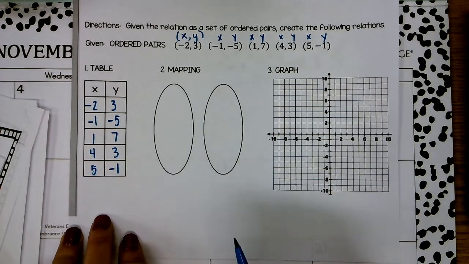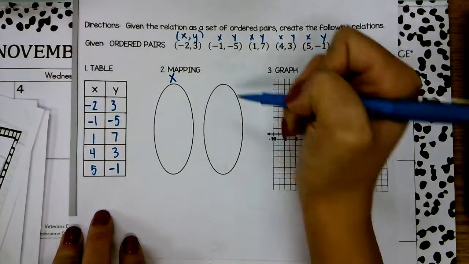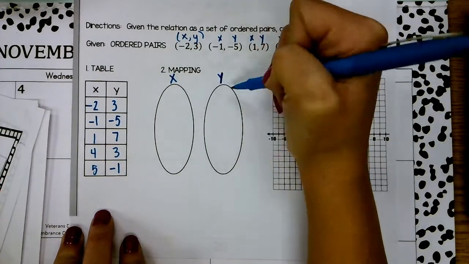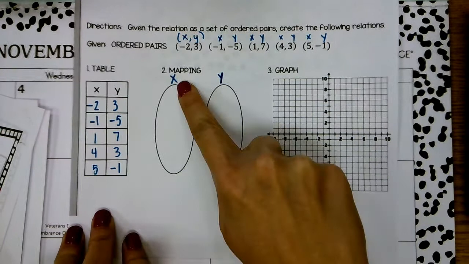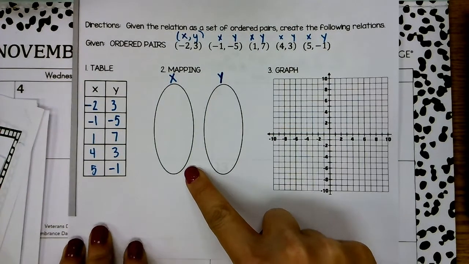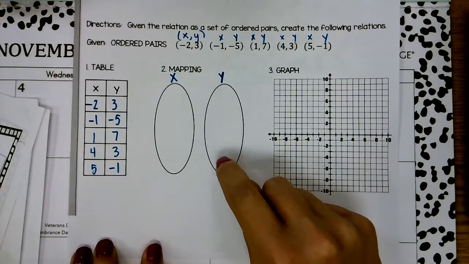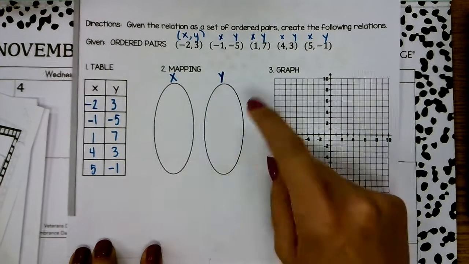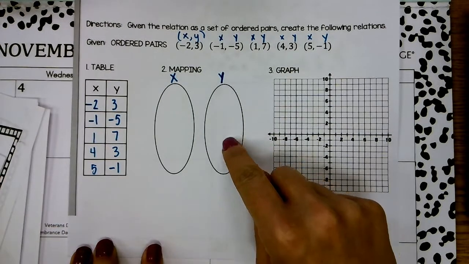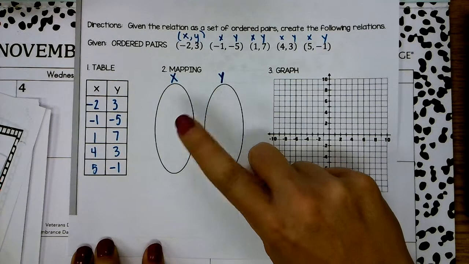Next, we're going to do our mapping. When you have a map, remember this oval on the left is the x values, and the y values go over here on the right. For the map, we're going to take all of our x values and write them in the x part of the map. Then we're going to take all of our y values and write them in the y part of the map. If a y value appears 2 times, you only write it once over here. If an x value appears 2 times, you only write it once in the x part of the map.